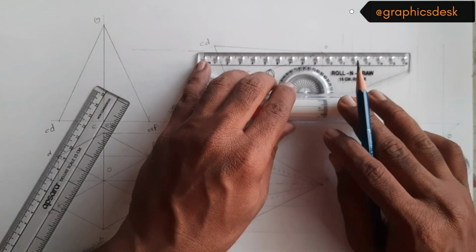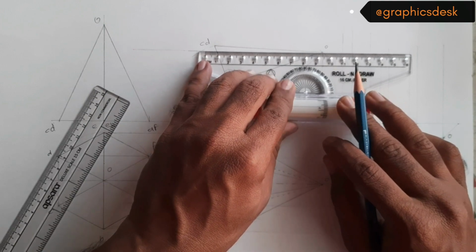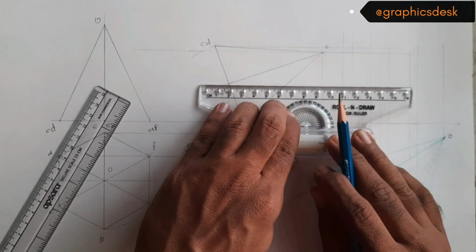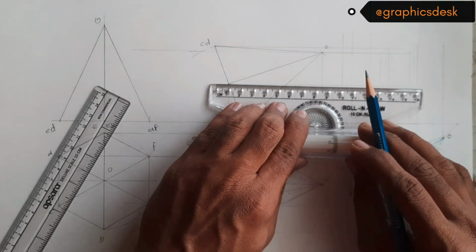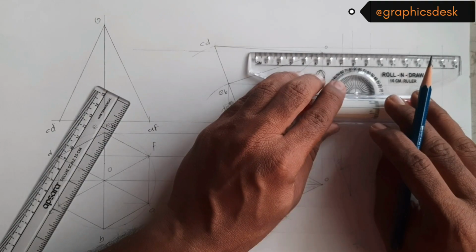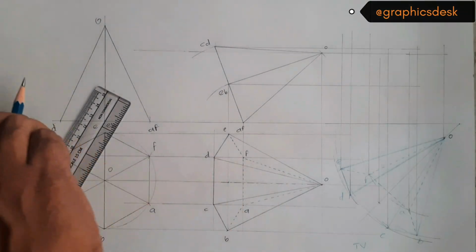So CD would be at the highest elevation. Now we have got all the projections.